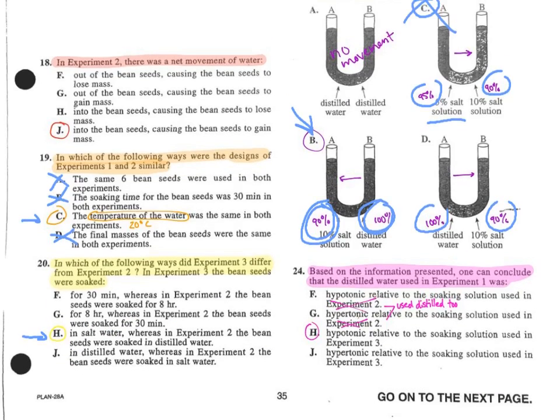For 24, based on the information presented, one can conclude that the distilled water used in experiment 1 was what? You can eliminate letters F and G because they're talking about the solution used in experiment 2. In experiment 2, distilled water was used, so they're talking about the distilled water in experiment 1 being different from experiment 2. That can't be right. They're isotonic. So F and G are not good answers.